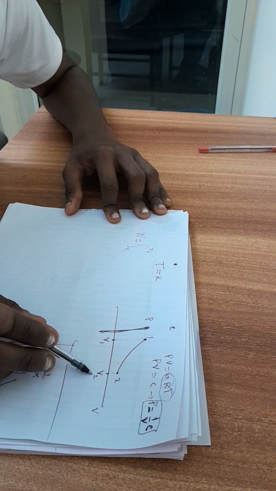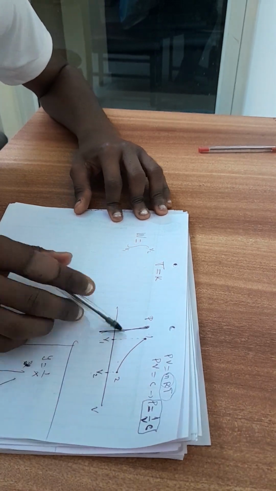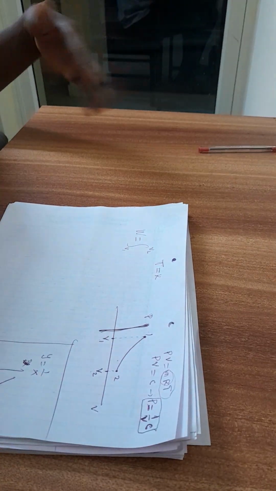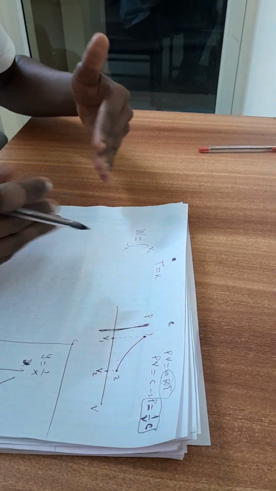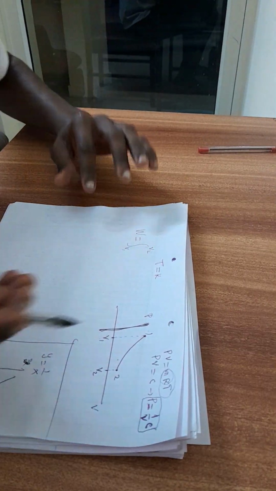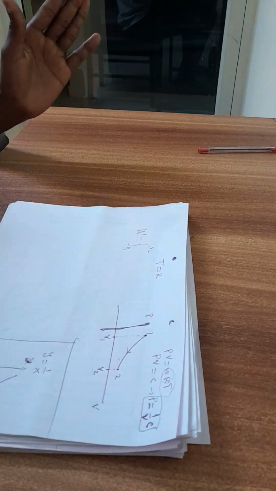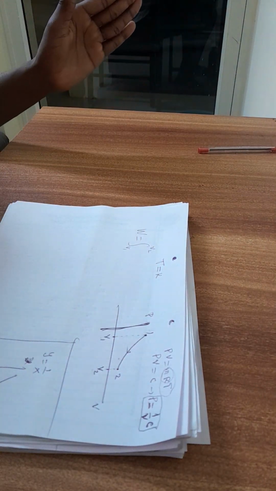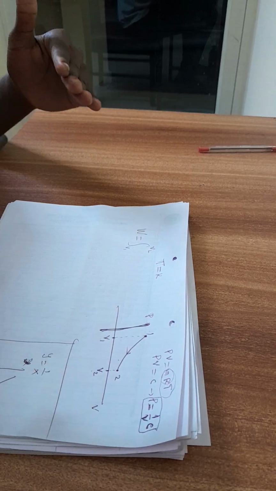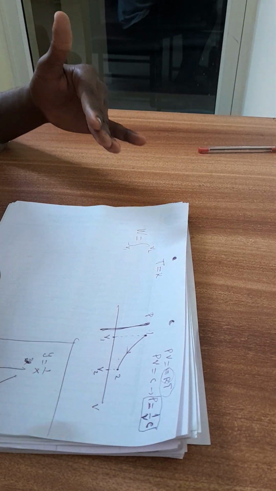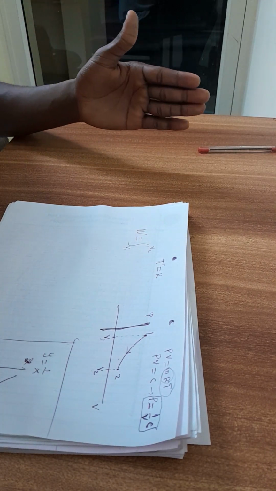V1 is less than V2, so volume is increasing. It means that this is an expansion. So work done here is done by the system because it is expanding, and this is a positive work done.